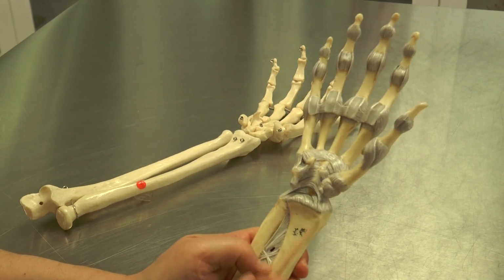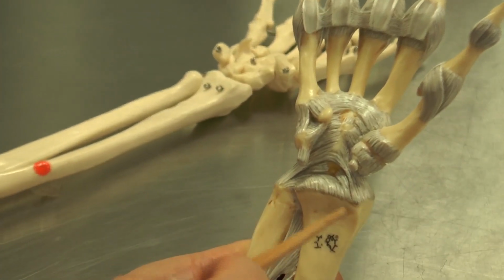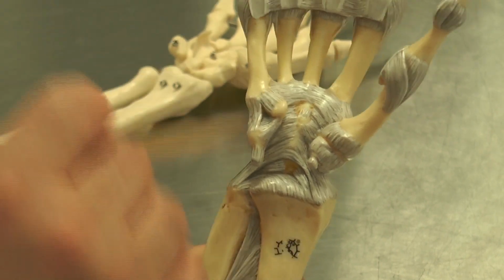So this is the radius. As you can see, it has a wide area, and this is the head of the ulna. And this is the radius. This is the thumb side, the lateral. The ulna is the little finger side, this is the medial.